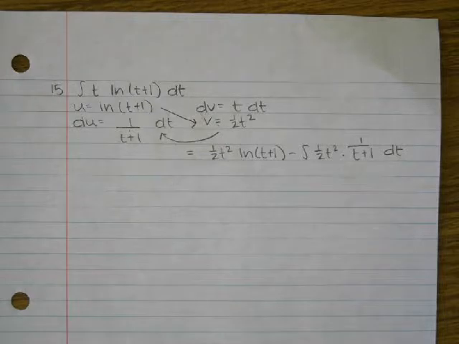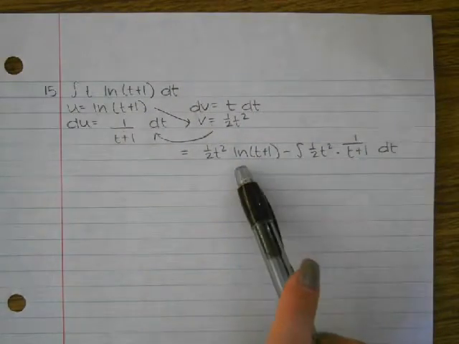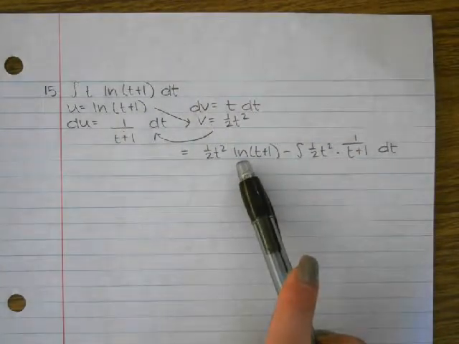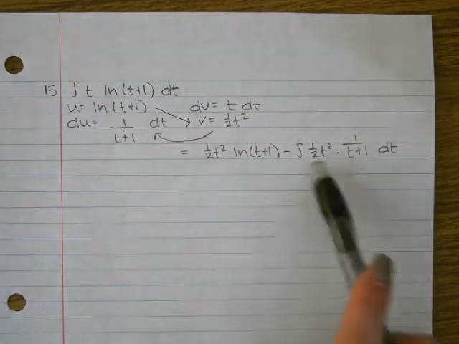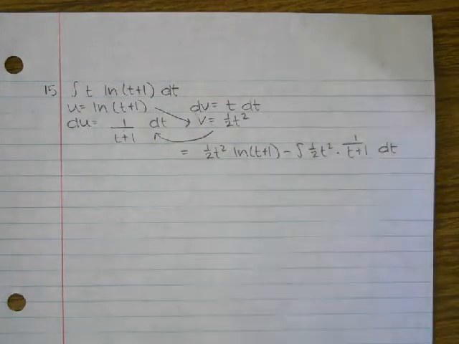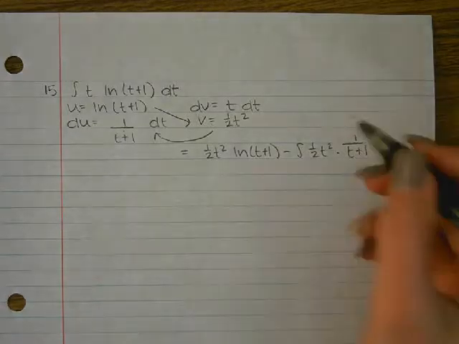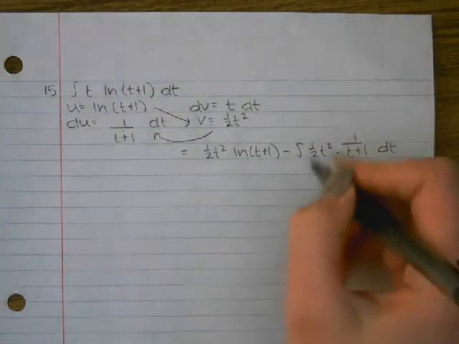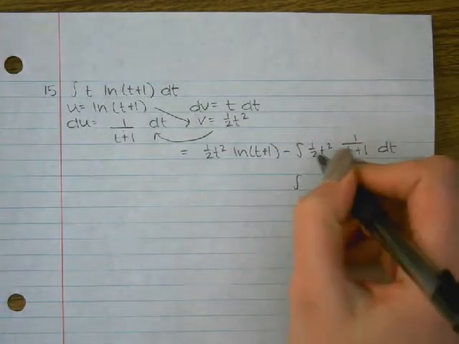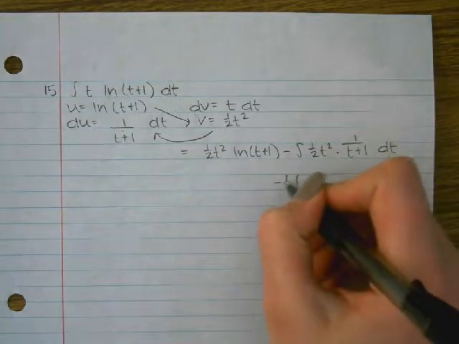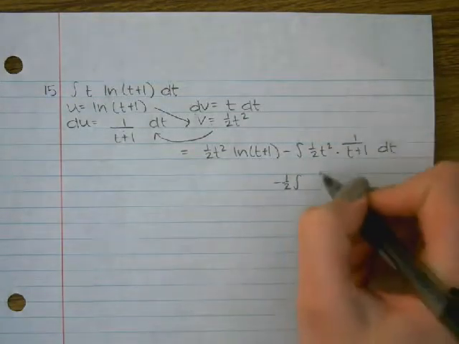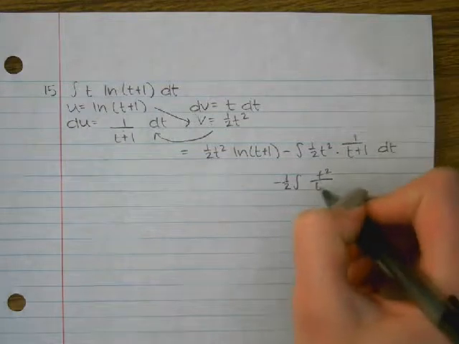Okay, so this part is definitely not a problem, right? Because that part's done. The part that's the problem is that once you fix this, you're not going to know how to integrate it. You're going to get stuck. So I went ahead with my integral, and I'm going to take that 1/2 and put it in the front. And then that leaves me with t squared on the top and t plus 1 on the bottom.